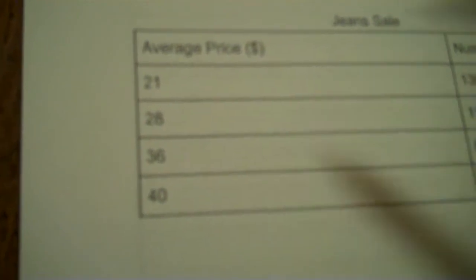Okay, now this is really easy. For each table, describe the type of correlation. There isn't much describing to it. It's either positive or negative. All you look at is the independent unit here, average price. That's going to go up. Now look at the numbers sold. What's happening, going up or down? It's going down, so that's a negative correlation.